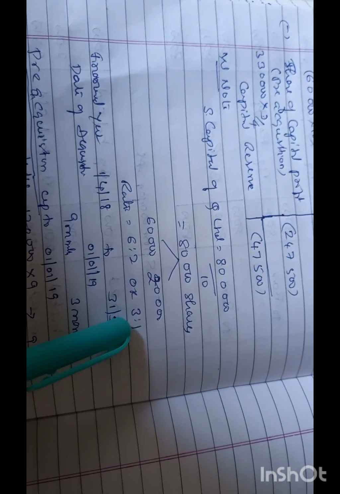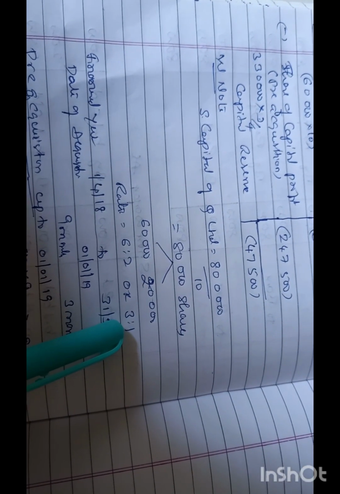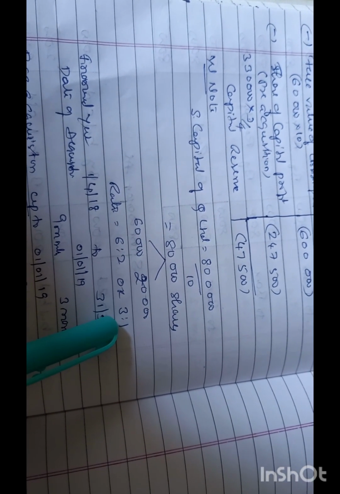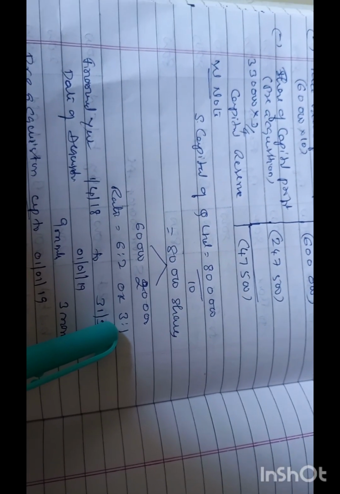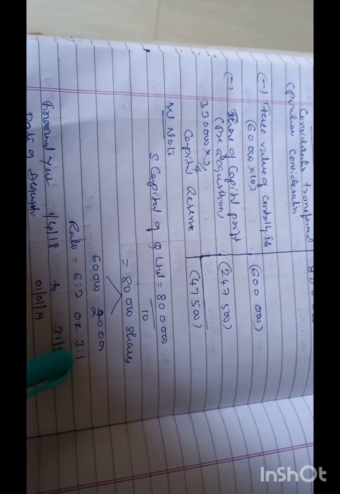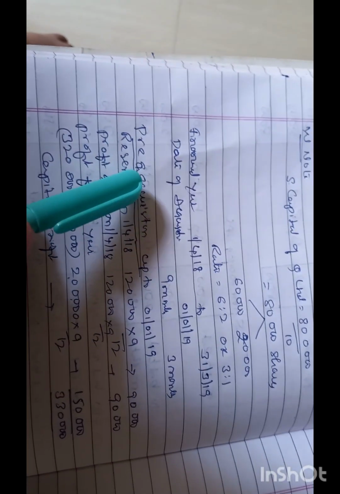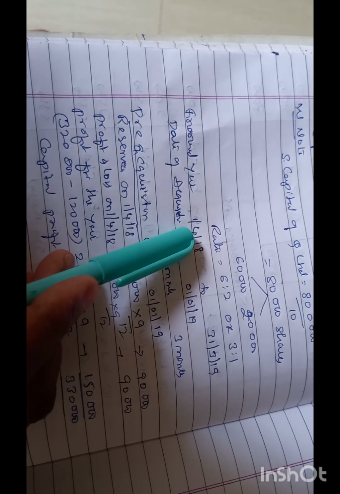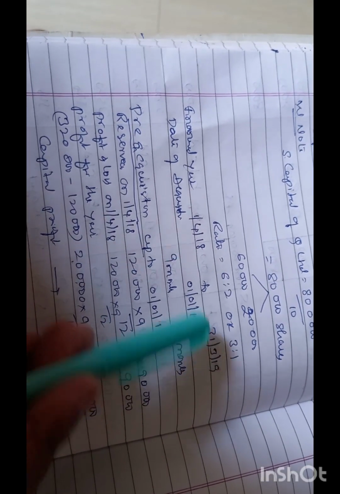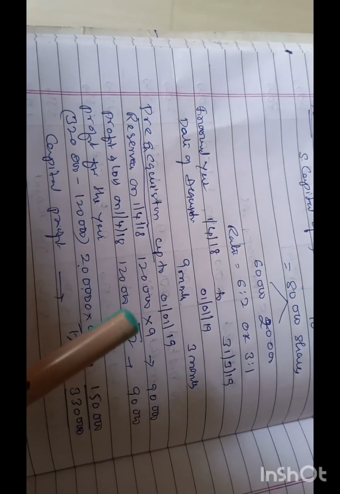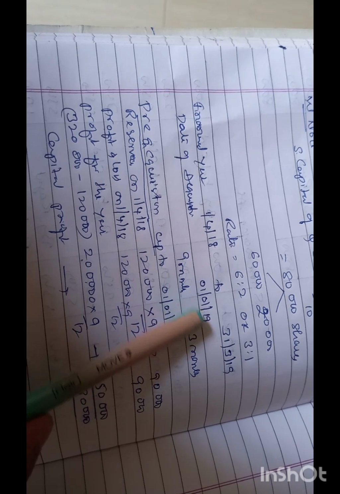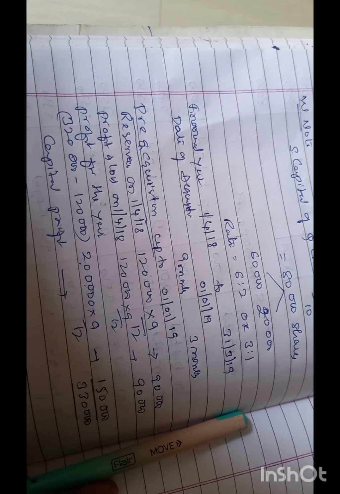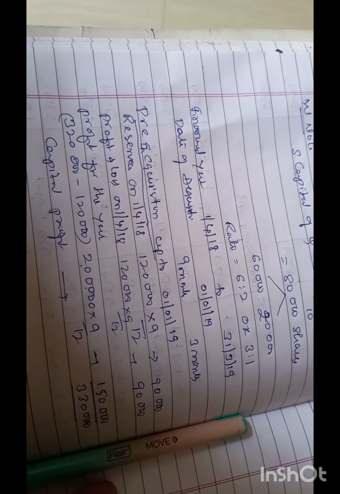Here they are asking controlling interest, capital reserve or goodwill. So capital reserve or goodwill means how much we are investing to acquire that company, Q company. See, so the ratio is 3:1. Financial year starts from 1/4/18 to 31st/3/19. Date of acquisition is given as 1/1/19. That means from 1/4 to 1/1/19 we have 9 months. After that we have 3 months.